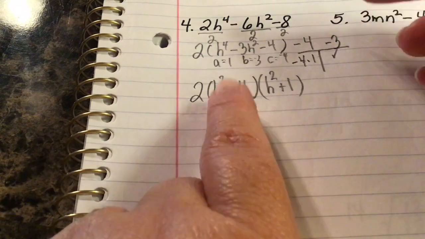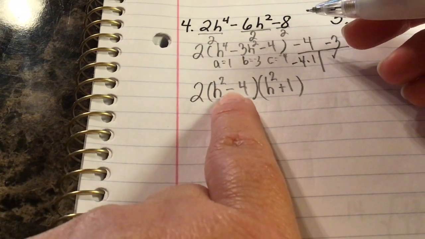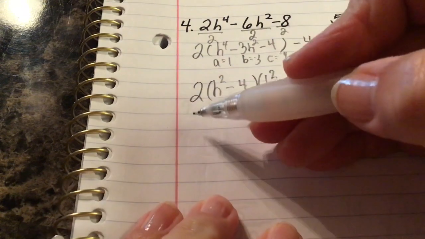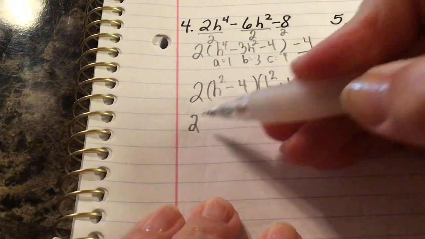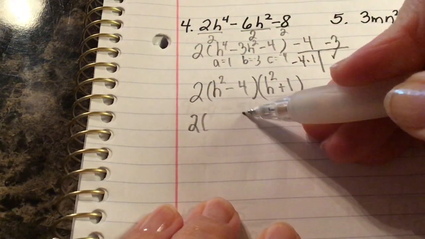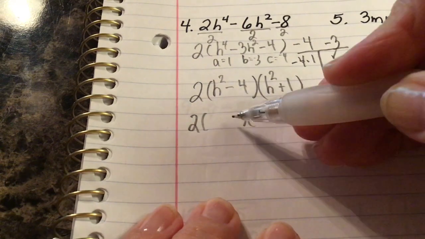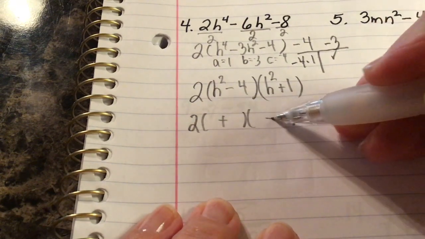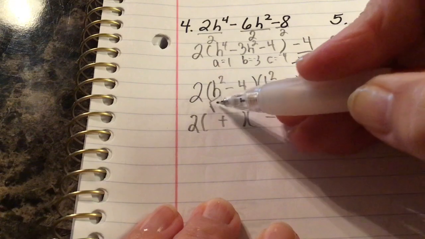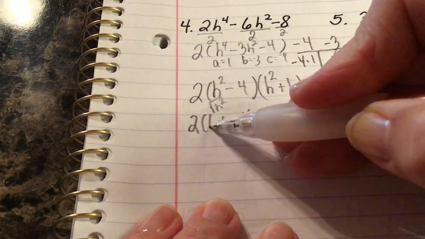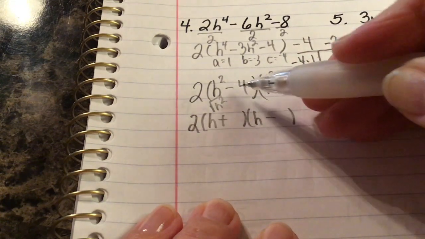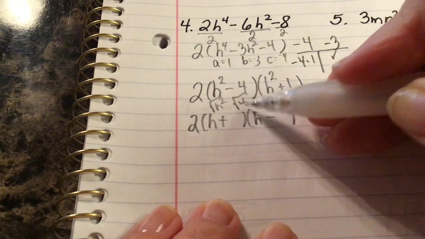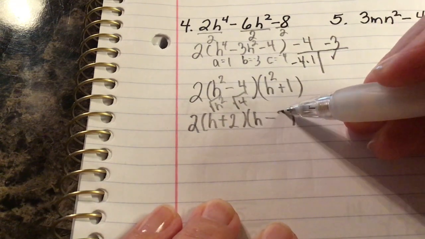Is this factored completely? No, this is a difference of two perfect squares. Bring down your greatest common factor, put two empty binomials, one with a plus sign, one with a minus sign. Take the square root of h squared, that's h. Take the square root of 4, that's 2.